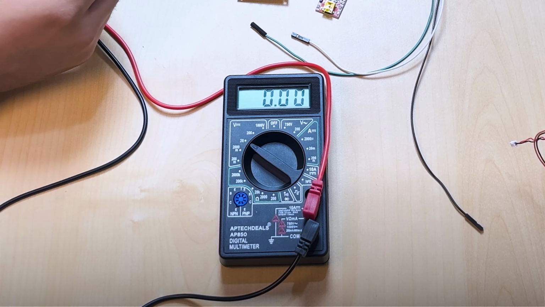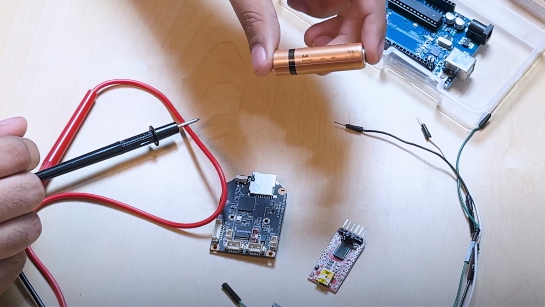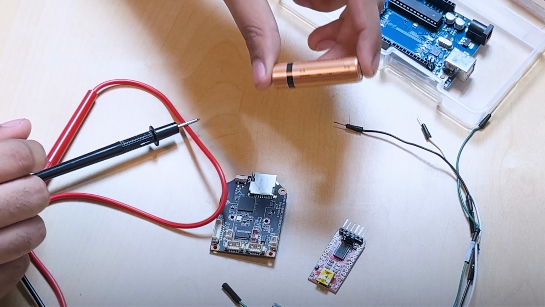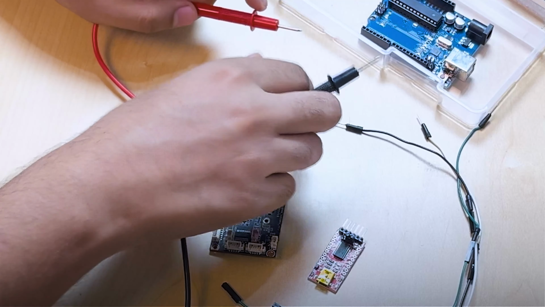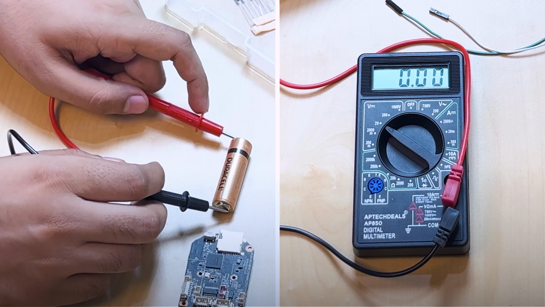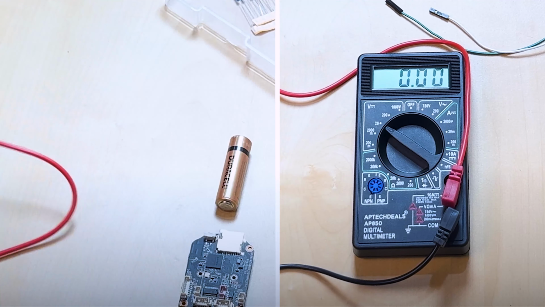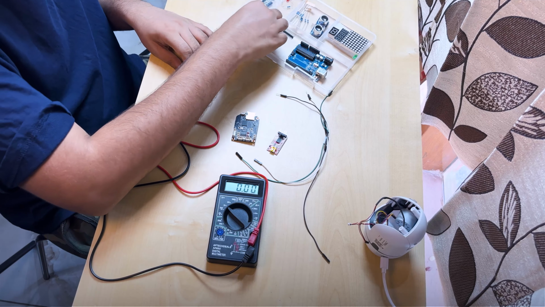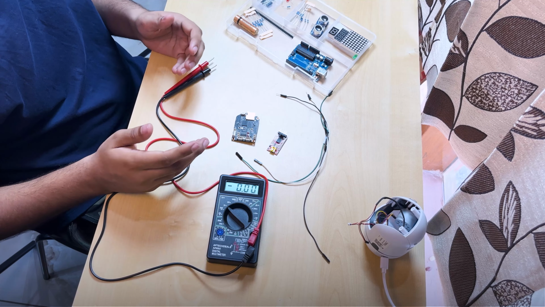And in order to ensure that my voltage reading is correct, I've taken this brand new battery, which should have a reading of around 1.5 volts. I take one probe and I place it on one end, my other probe on the other end, and as you can see, my multimeter showcases a voltage read of 1.62, which is acceptable. So now that we are confirmed that our multimeter is in working order, what we'll do next is to actually find the probes.